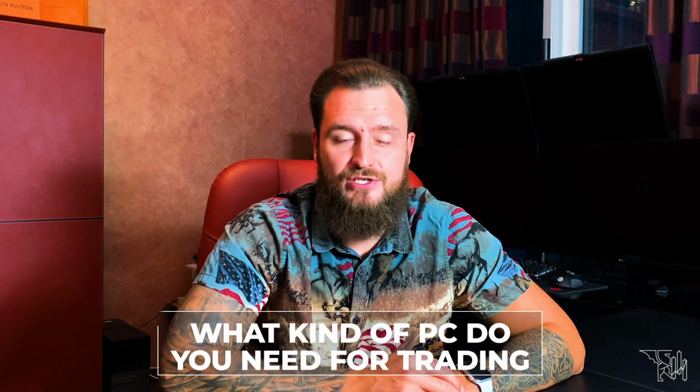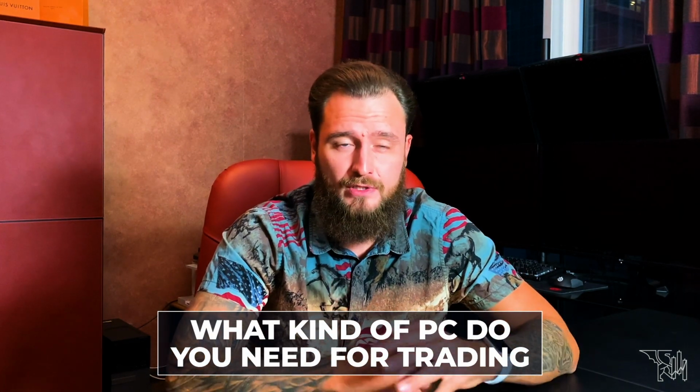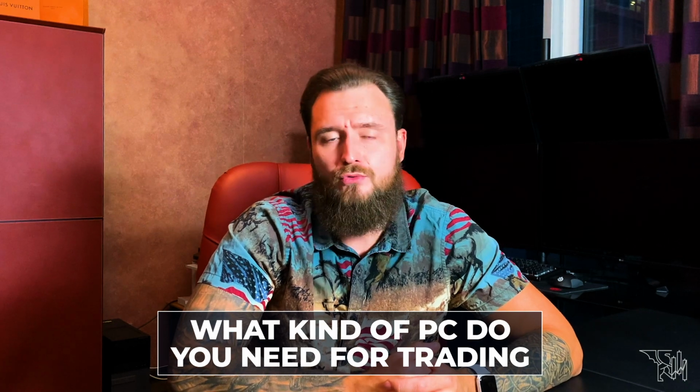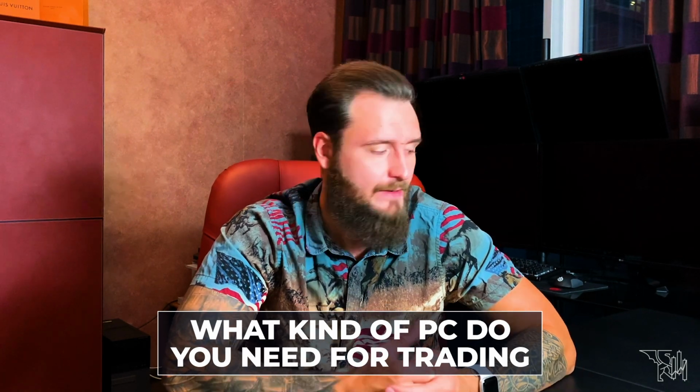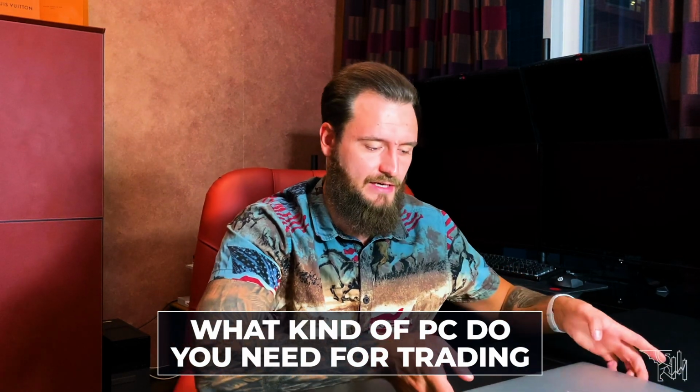And the second topic for today is what kind of a computer, what kind of a PC do you really need for trading? Because a lot of people think that they can get away with just a laptop, and for a beginner, any laptop will be fine as long as it's not a really old one with an old Windows or something. But for a beginner, some MacBook will be just absolutely fine with just one external screen, perhaps.